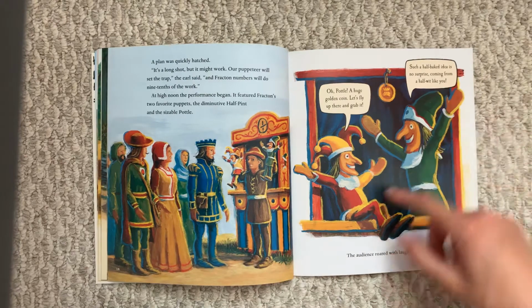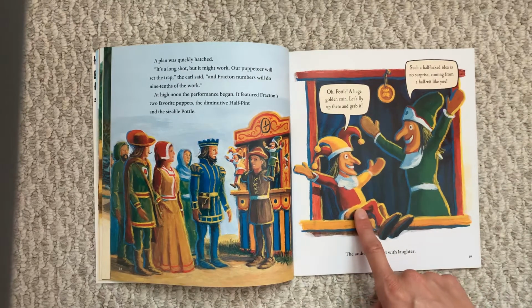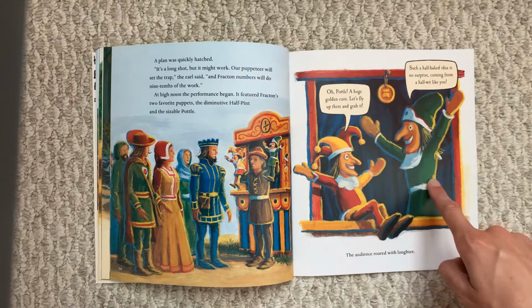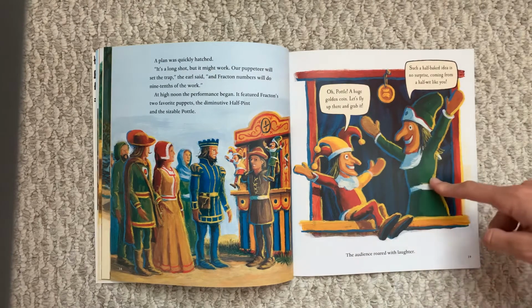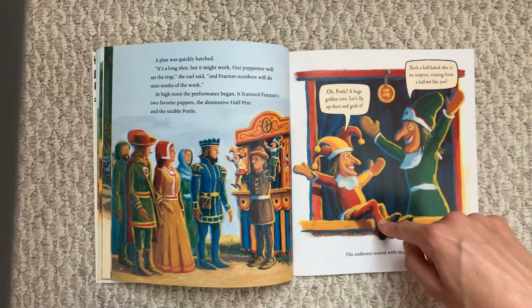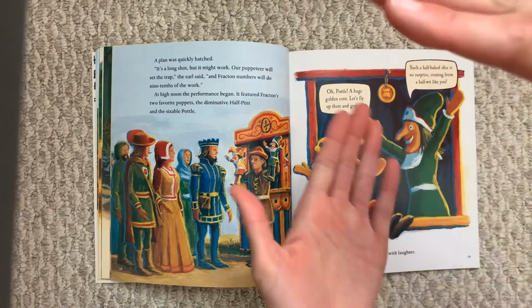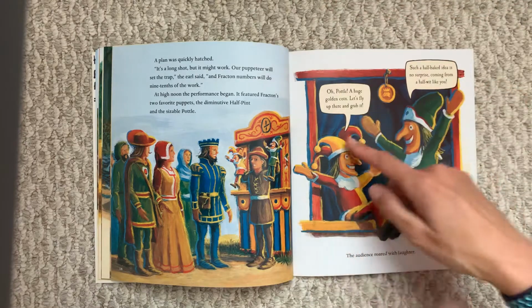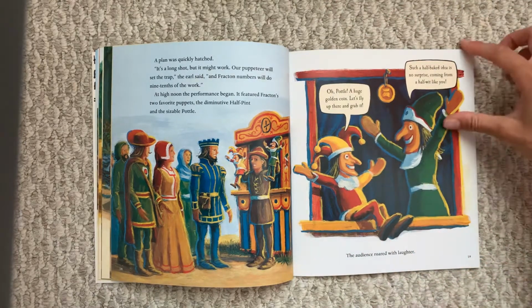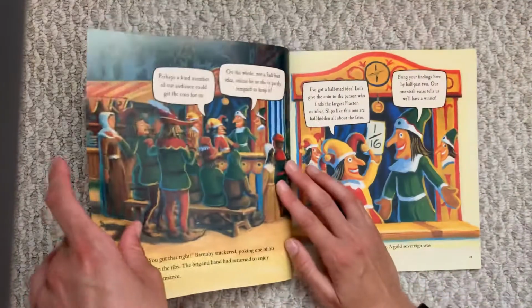Okay. Oh, Pottle, a huge golden coin. Let's fly up there and grab it. Such a half-baked idea is no surprise coming from a half-wit like you. So this is half pint, so like half of a glass, okay? Half pint. Okay. The audience roared with laughter.